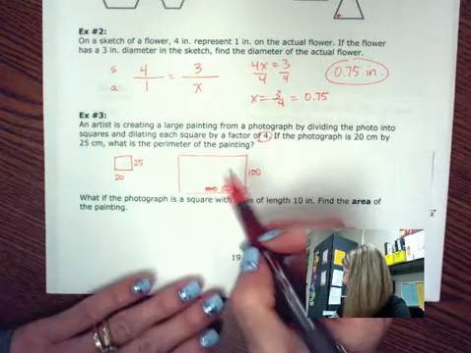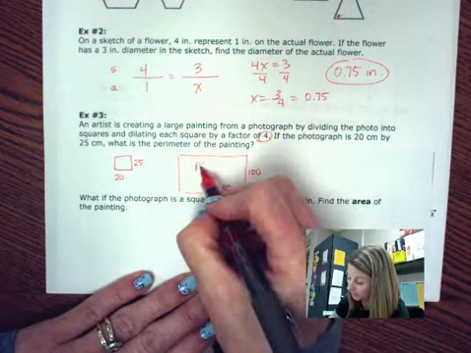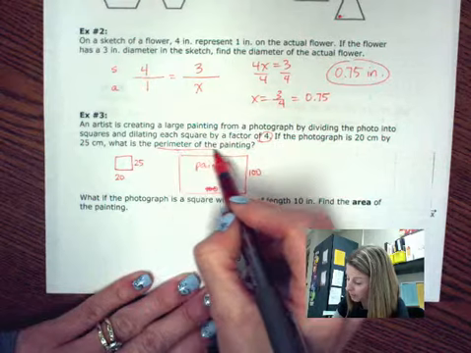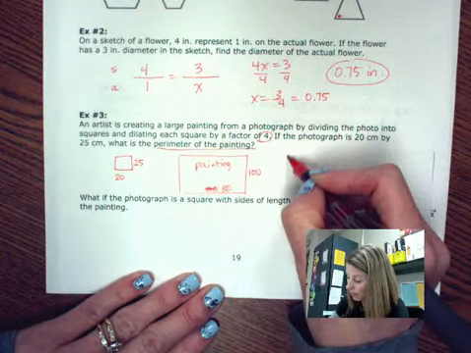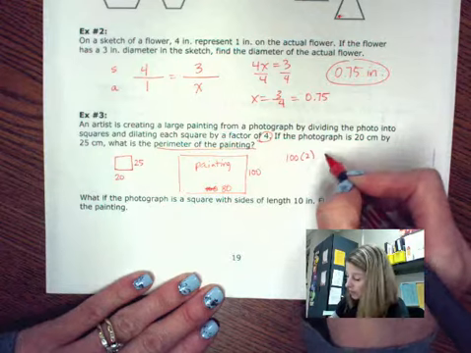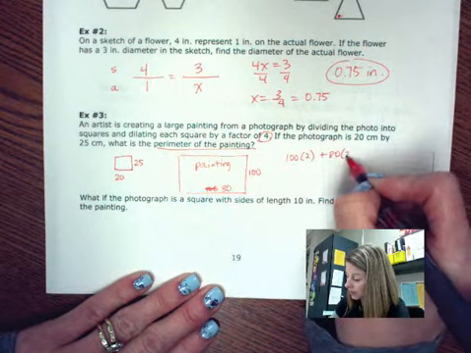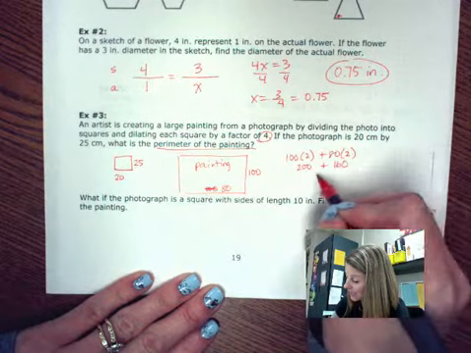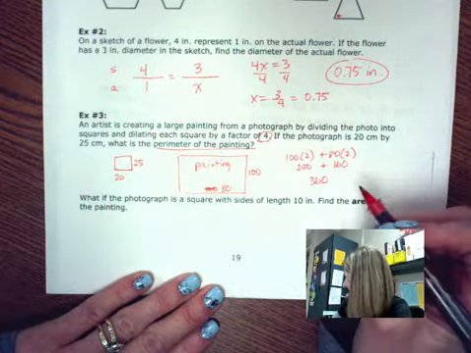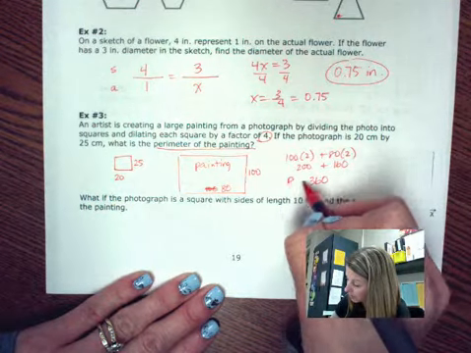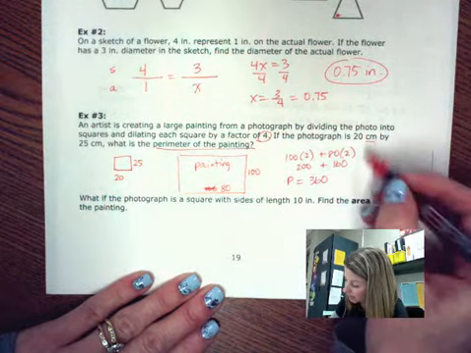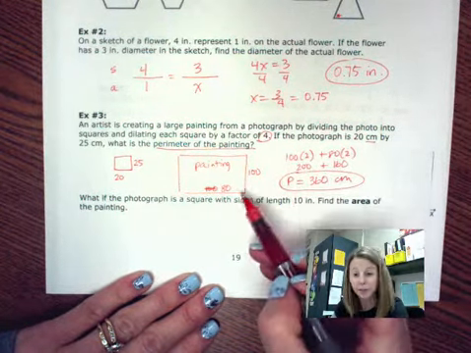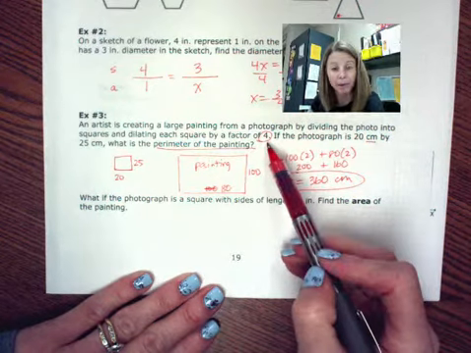So if I have my new dimensions here, if this is my painting, what is the perimeter of my painting? Well, now I have 2 sides that are 100 plus 2 sides that are 80. So that's going to be 200 plus 160. So that's going to be 360. And so my perimeter is equal to 360, and I'm dealing with centimeters. So I'll add my label. Okay, so you may not have needed a picture. You might have looked at that and said, well, I'm just going to multiply by 4.